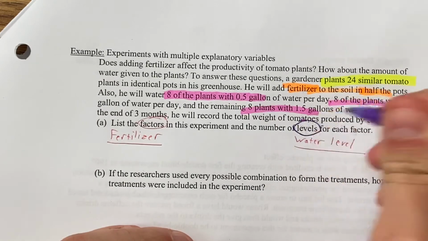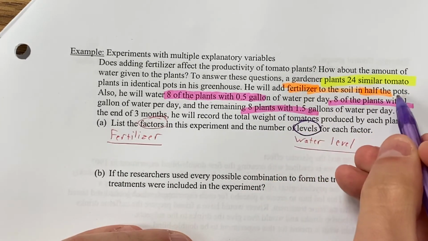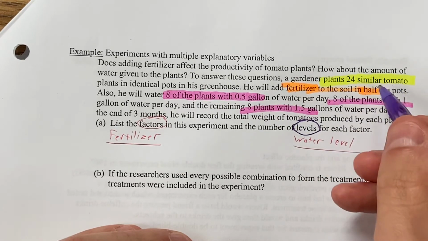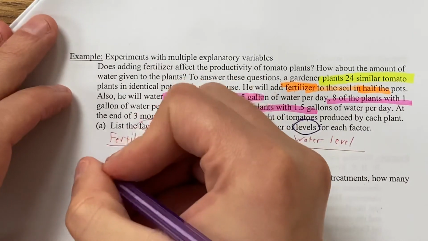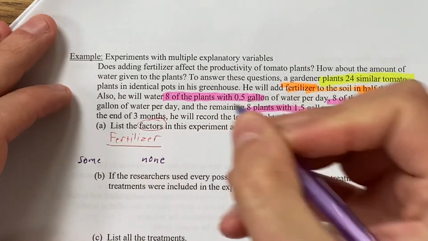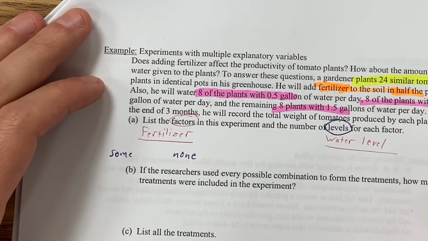Number of levels, let's see, fertilizer. He will add fertilizer to half of them. And that's all it says. Which means either they will have some fertilizer or they will have none. Either they had fertilizer or they didn't. So there were only 2 levels.